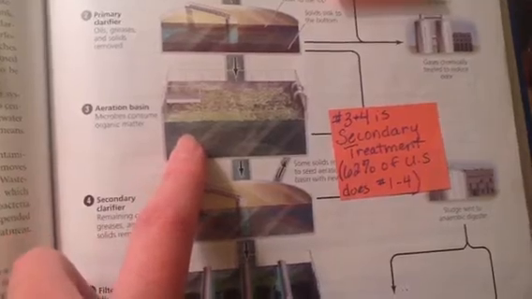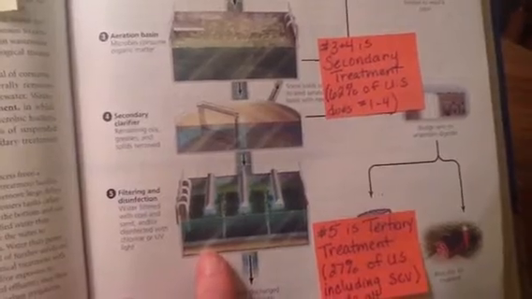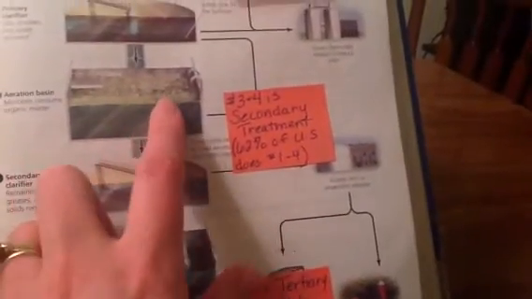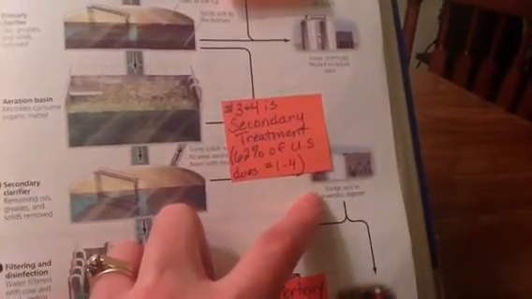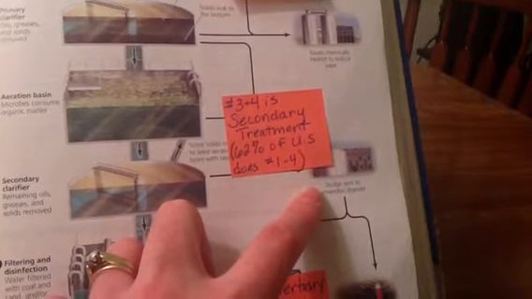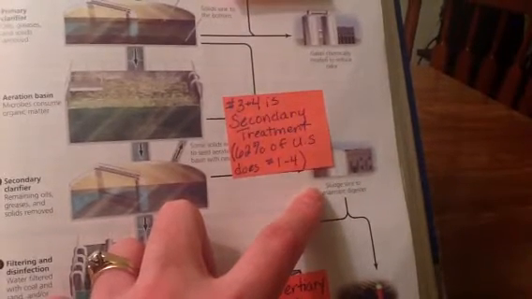Then they bubble it with oxygen and add bacteria to consume and break down organic matter. After that, they remove more greases and solids and oils, and then they disinfect it with chlorine and UV light. The treated organic matter is called sludge, and it's sent to farms and things like that. It's only sent to farms that do not grow food crops. So farms that grow cotton, that's where the sludge goes.